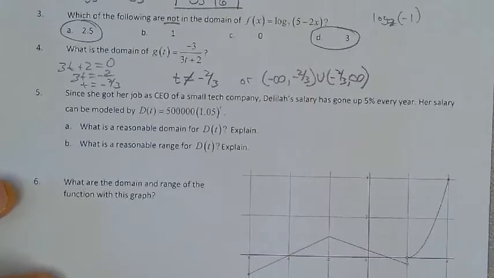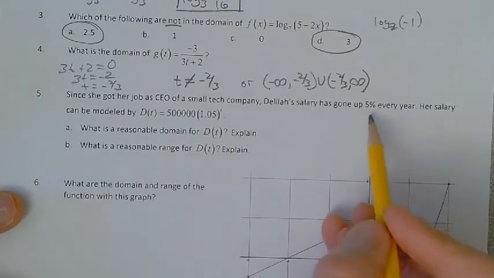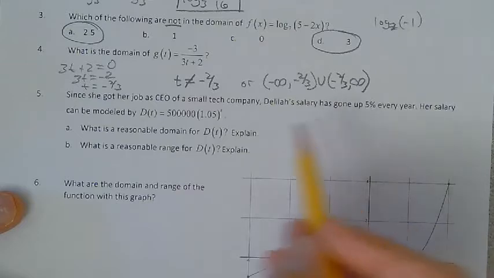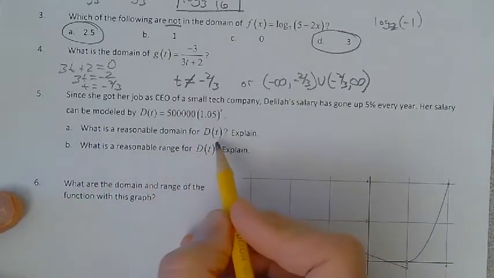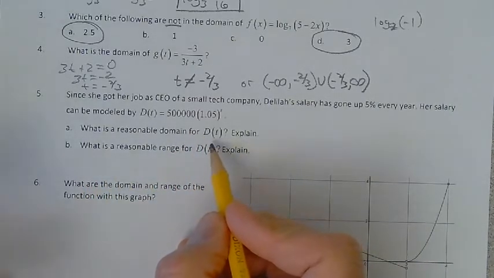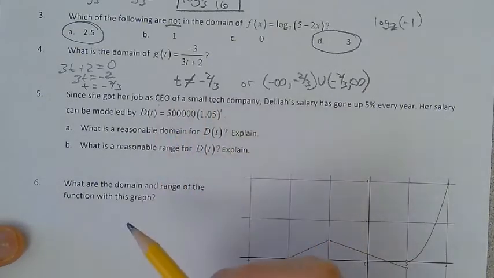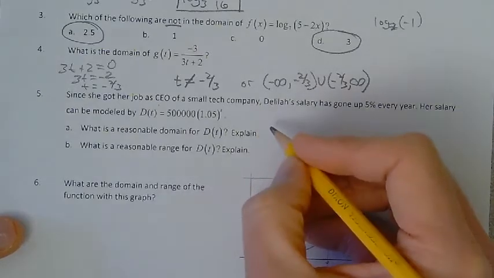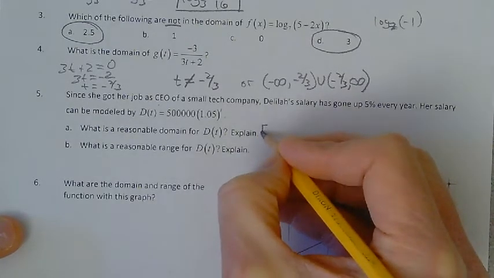All right, since she got her job as CEO of a small tech company, Delilah's salary has gone up 5% every year. Her salary can be modeled by this equation. What is a reasonable domain? Well, t stands for the number of years since she got her job as CEO. So a reasonable domain might start at 0.